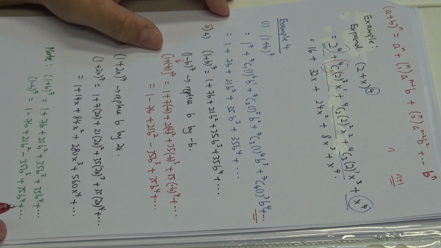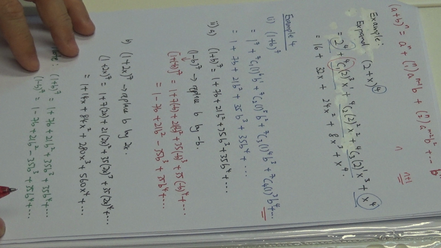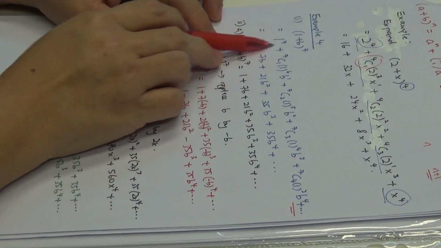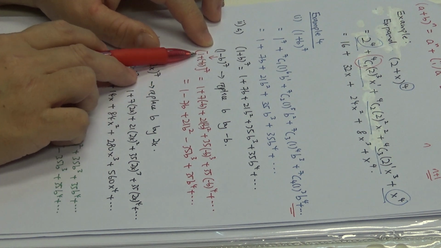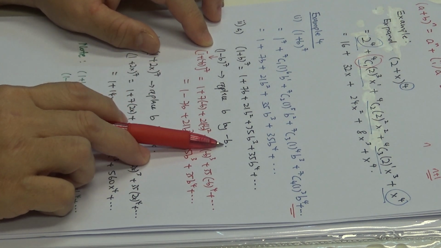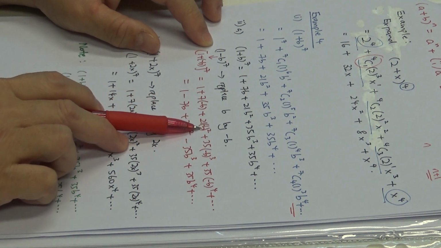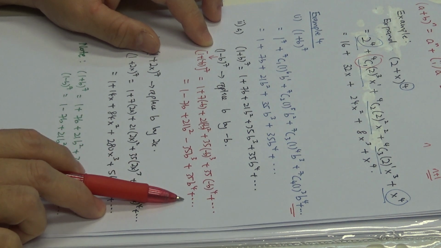Alright, now, part 2. Hence, deduce the first 5 terms in ascending powers of b or x in the expansion of this. Now, we know from part 1 that 1 plus b is this. So when it's 1 minus b, it is actually 1 plus minus b. So I'm replacing b by minus b. So I replace all the b by minus b, and I will get this.